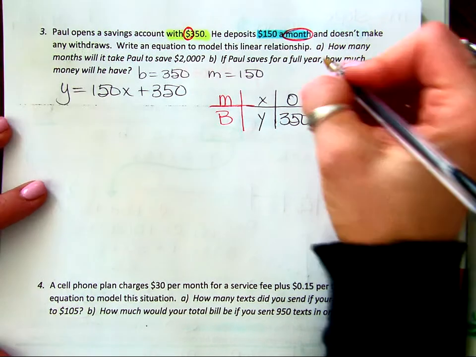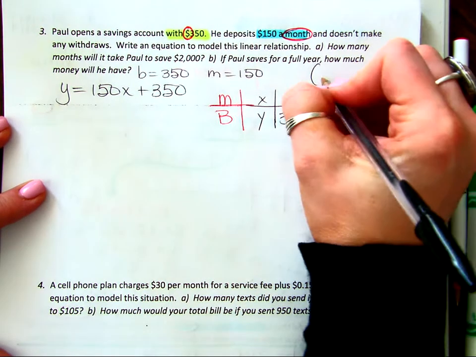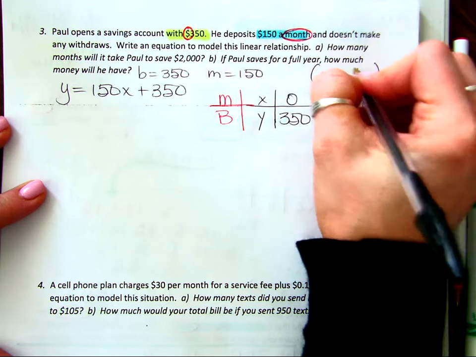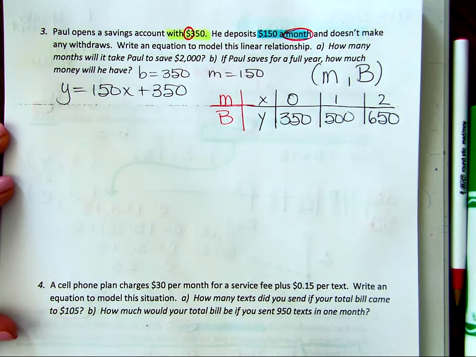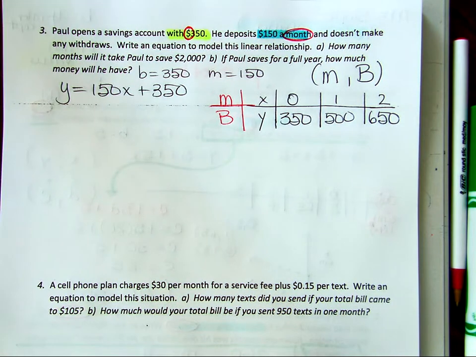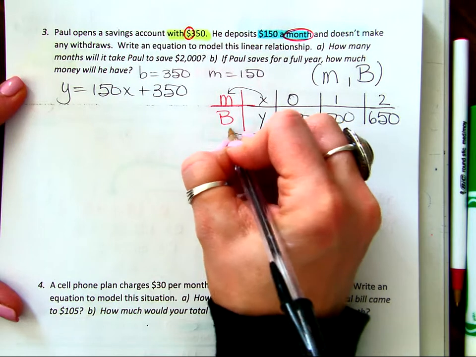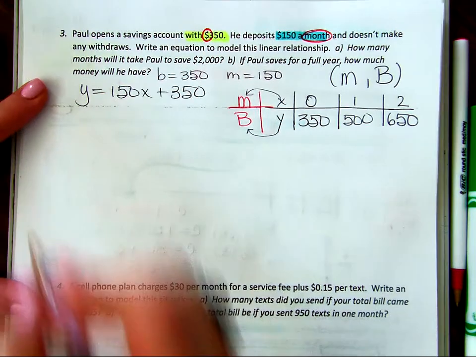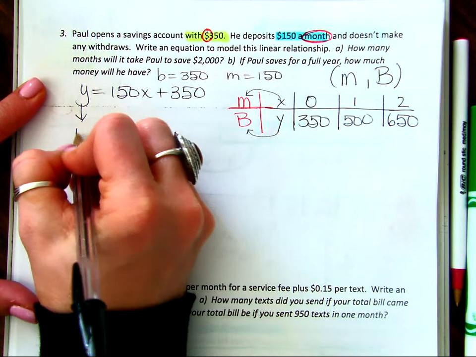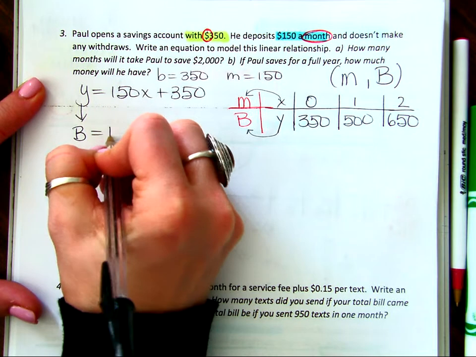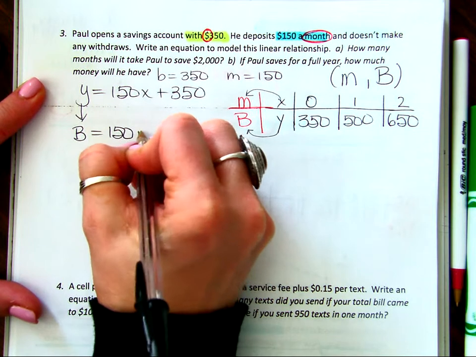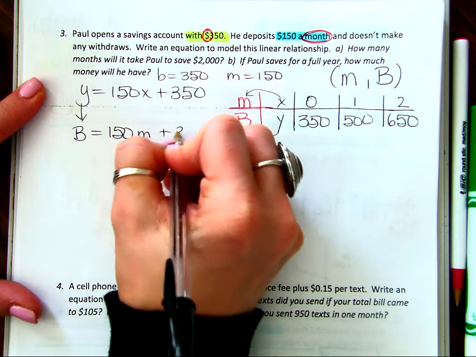So then we know that our x comma y is the same as months comma balance, right? Because now I have to write that other kooky equation. So my x is really months, my y is really balance. So instead of y and x, it's B equals 150 a month plus what I started with.